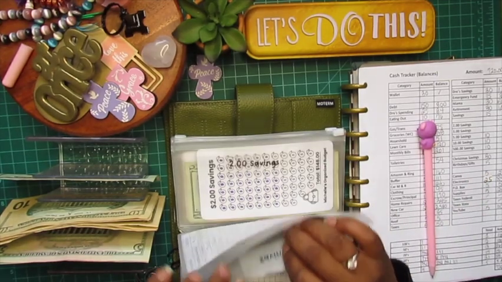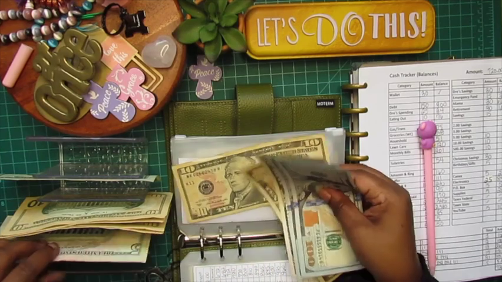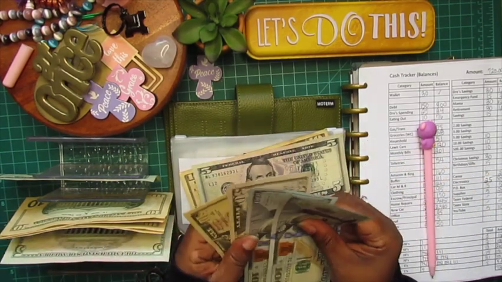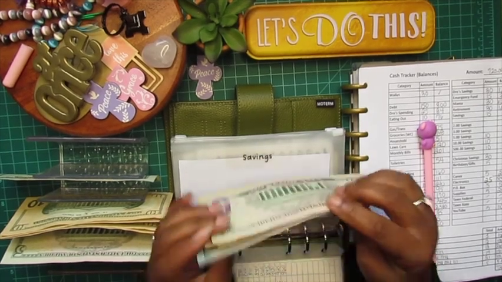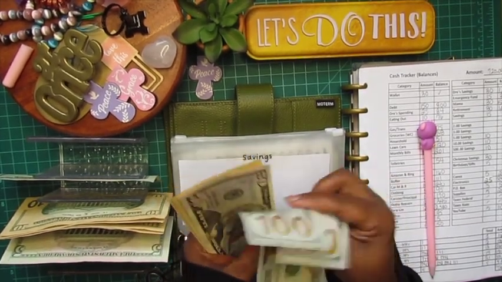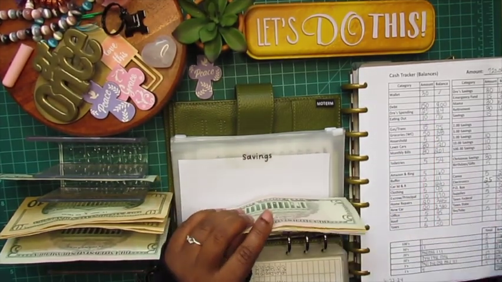My savings is getting $15. So we need a 10 and a 5. And we now have 100, 200, 250, 260, 270, $275.